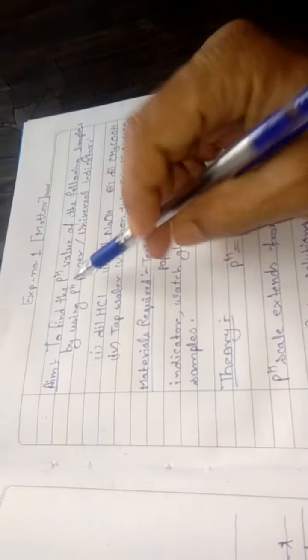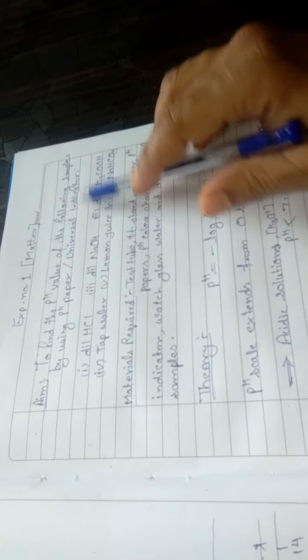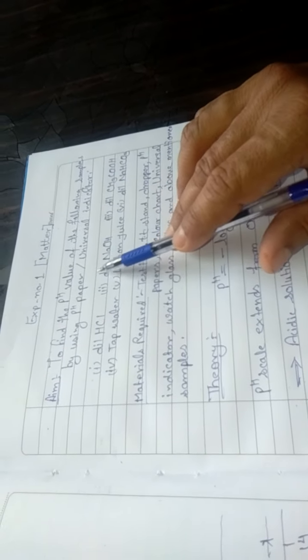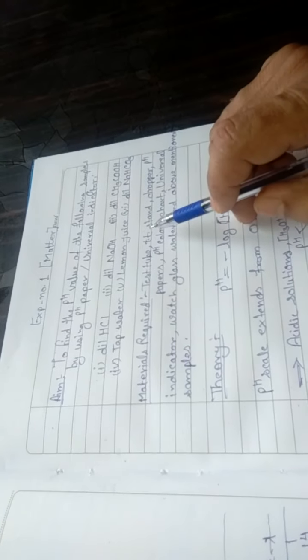So the very first experiment of your lab belongs to matter, in which the aim is to find the pH value of the following samples by using pH paper or universal indicator.